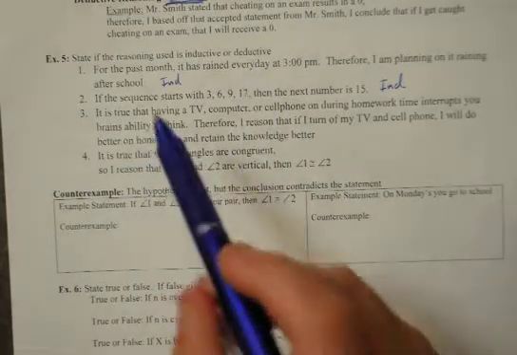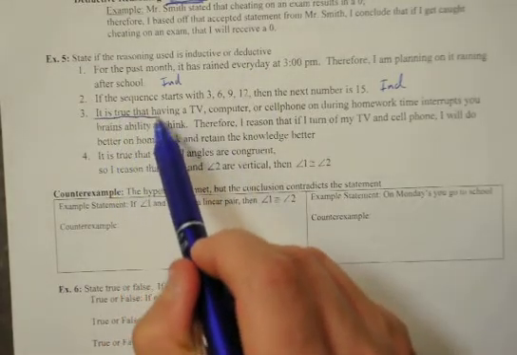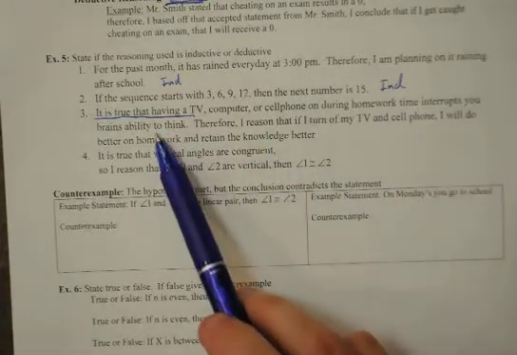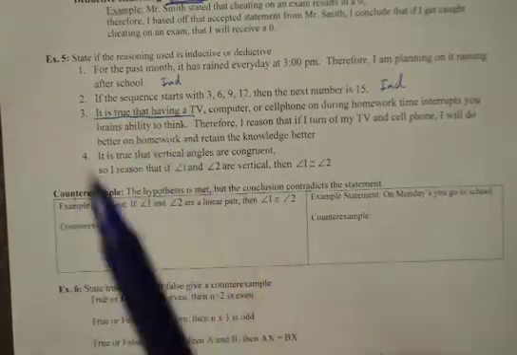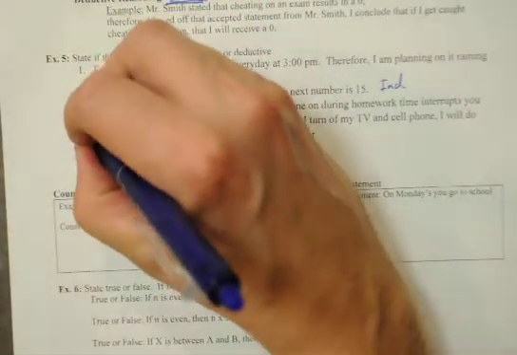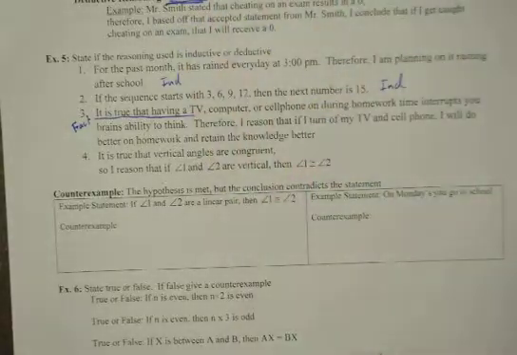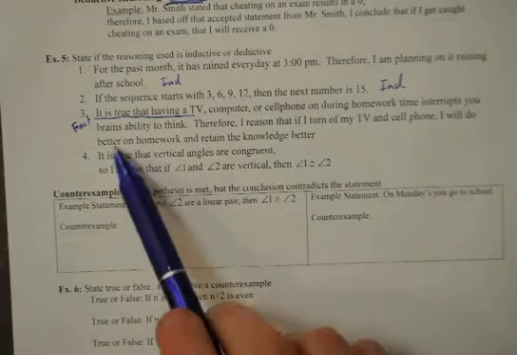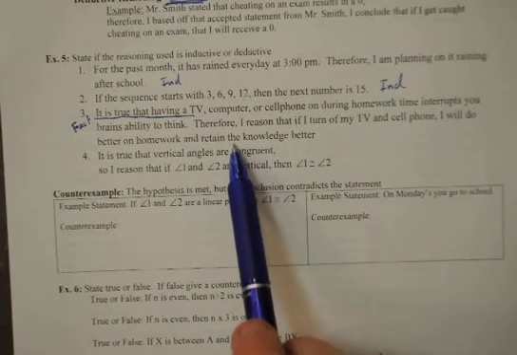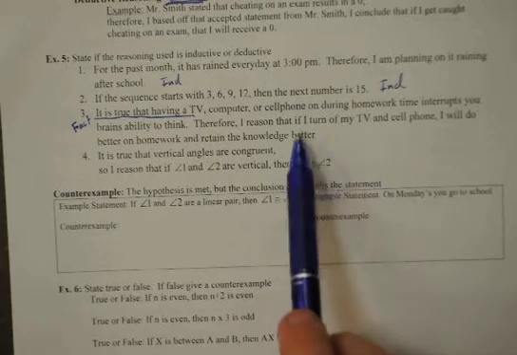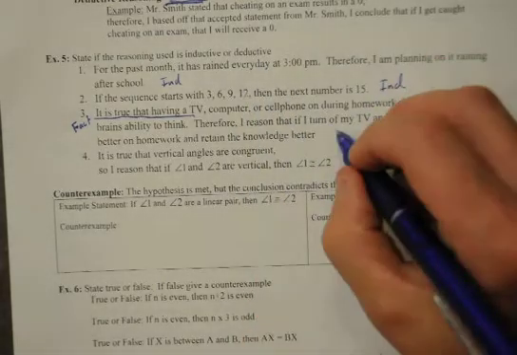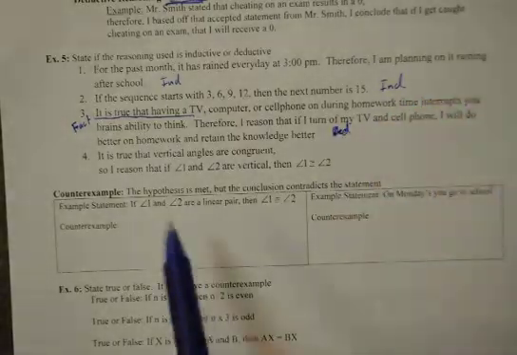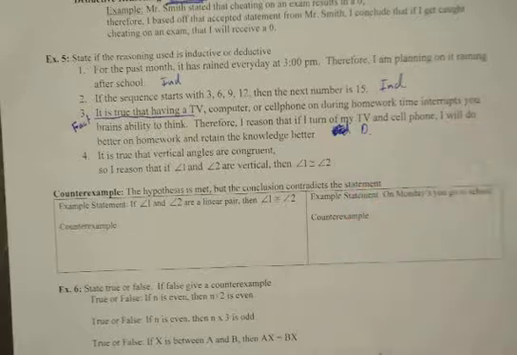It is an accepted truth that having a TV, computer, or cell phone on during homework time interrupts your brain's ability to think. That is a true fact. Now, based off that fact, I'm going to make a conclusion. I'm going to conclude that I will do better on homework if I turn my TV off. Okay? This is deductive reasoning, because you're basing it off of a fact. That says deductive. D for deductive.